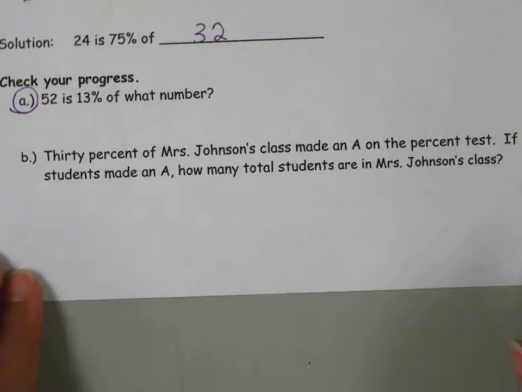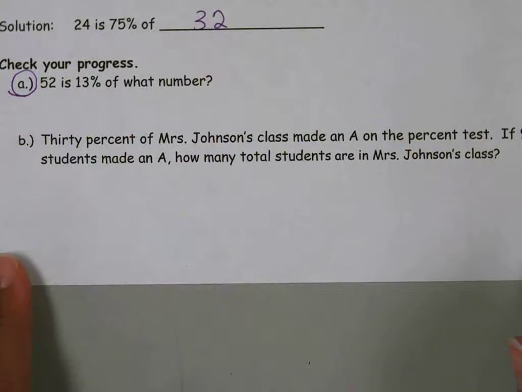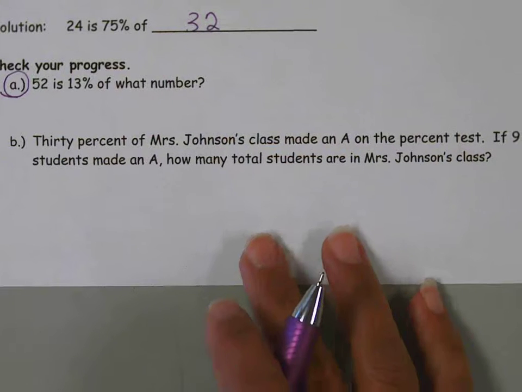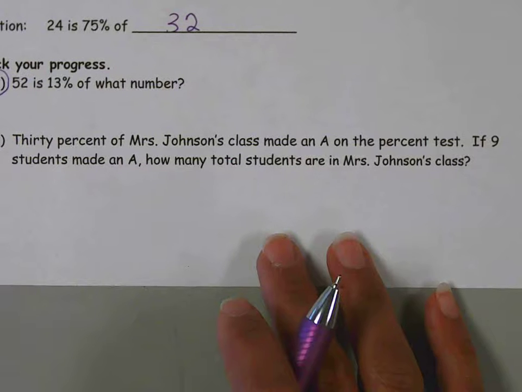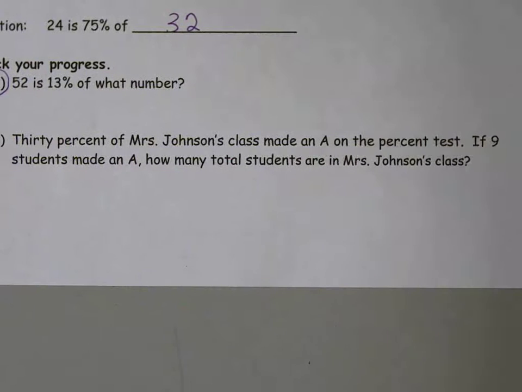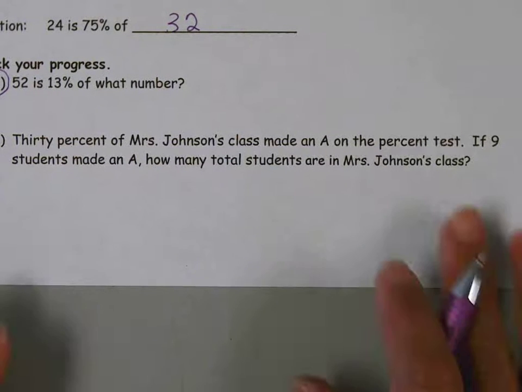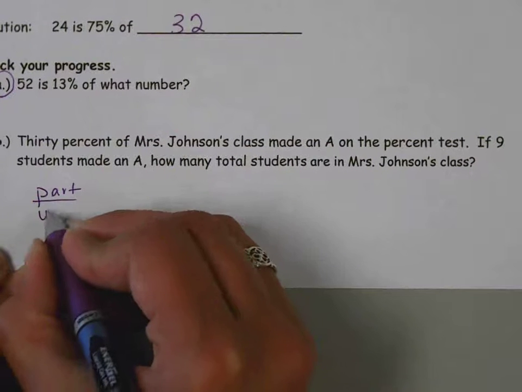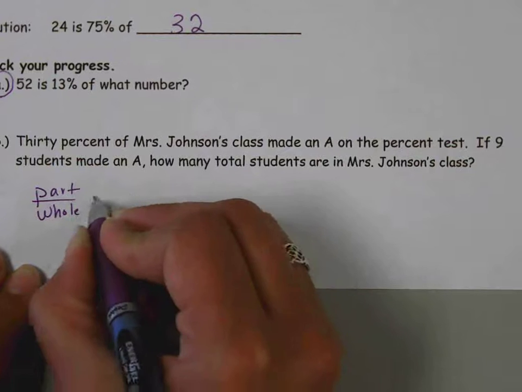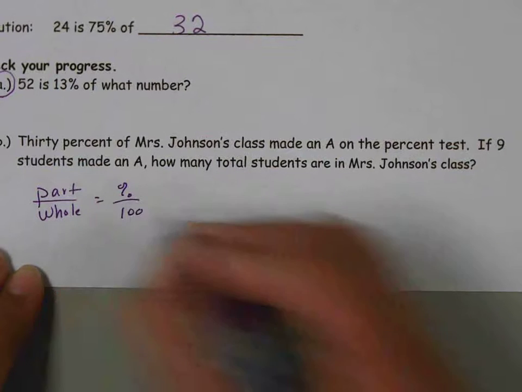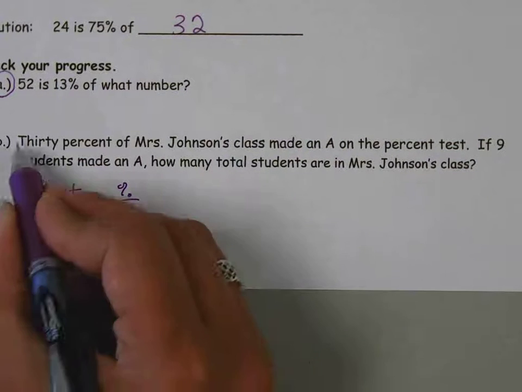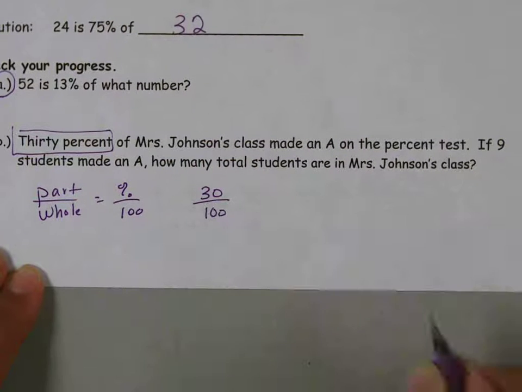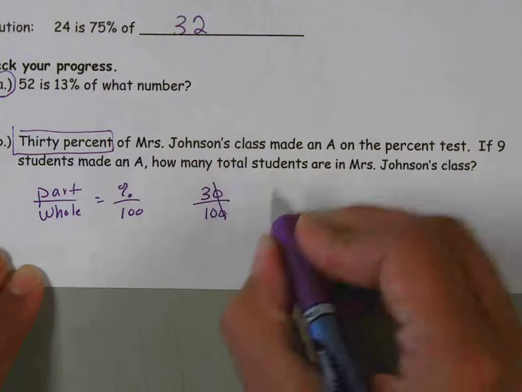Let's look at the word problem, B. 30% of Mrs. Johnson's class made an A on the percent test. If 9 students made an A, how many total students are in Miss Johnson's class? So we know our proportion is part over whole equals percent over 100. Let's start with the percent because that's the easiest. So we're going to do 30 over 100. And I'm actually going to go ahead and reduce the percent.